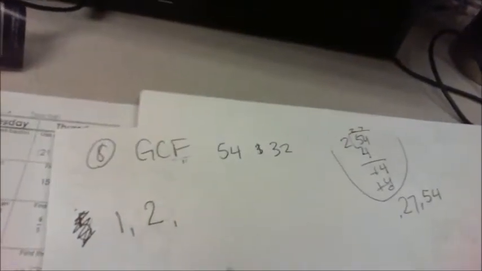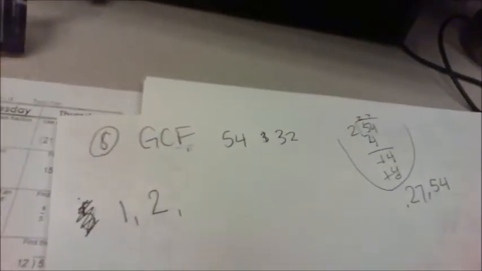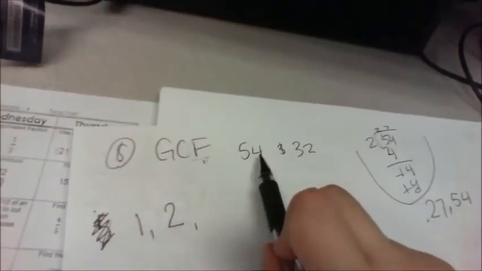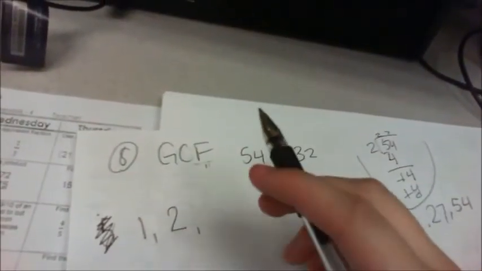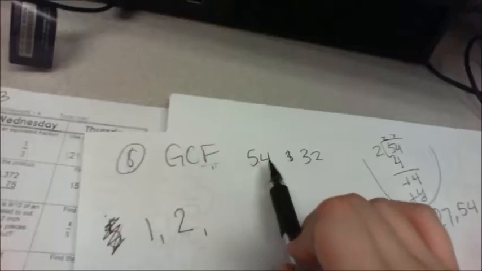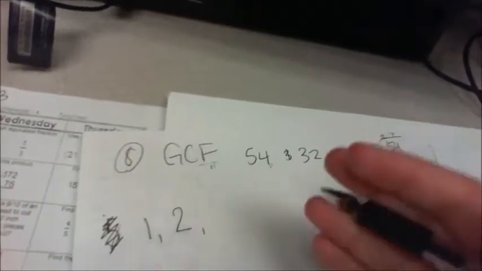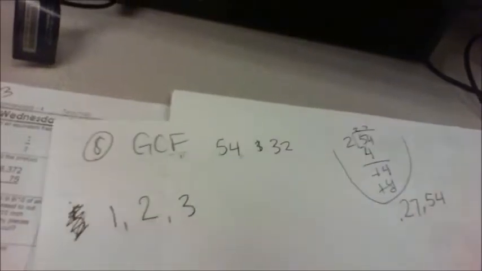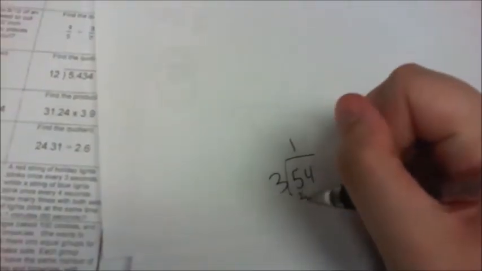So 2 and 27. Will 3 go into 54? It will, because I'm going to use my trick of what I know. If I add my two numbers together and it's a multiple of 3, I know 3 will go into it. 5 plus 4 is 9. And 3 does go into 9, so that means 3 is going to be able to go into 54. How many times? Let's find out. 3 goes into 5 one time. 3 goes into 24 8 times.